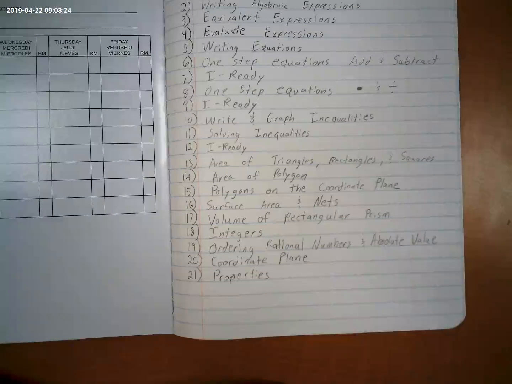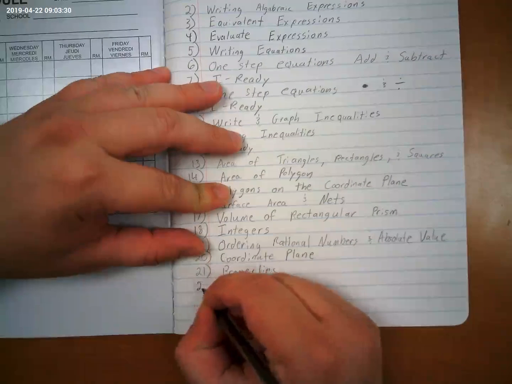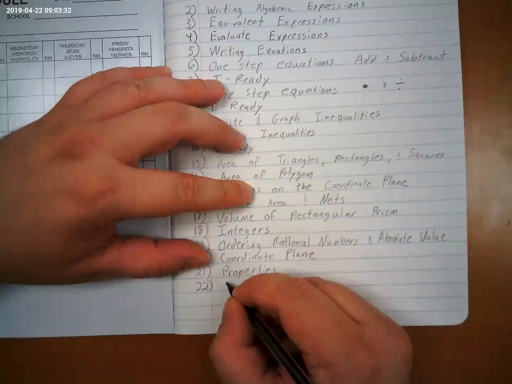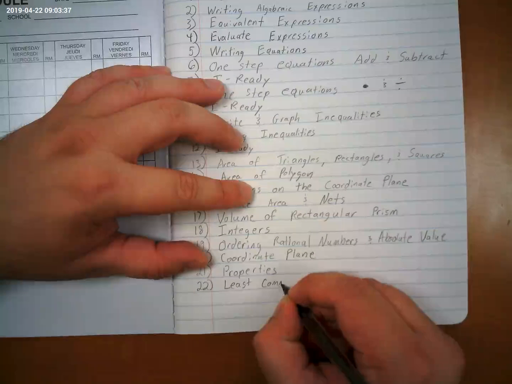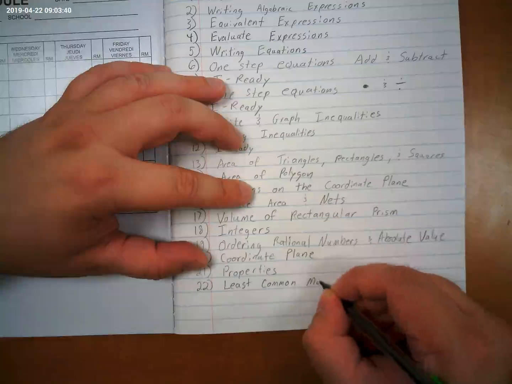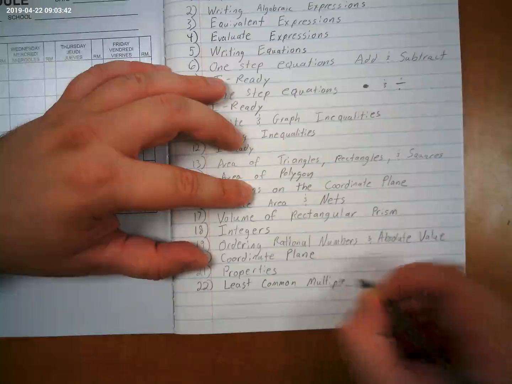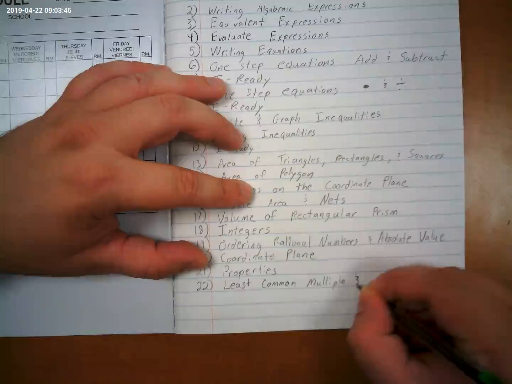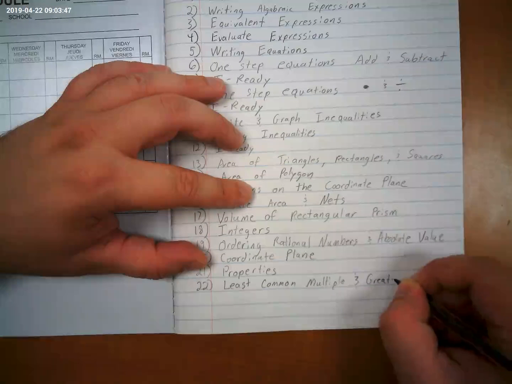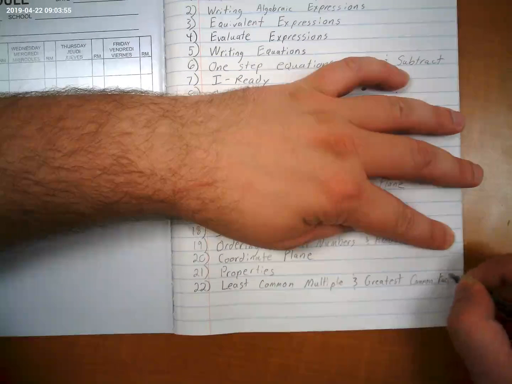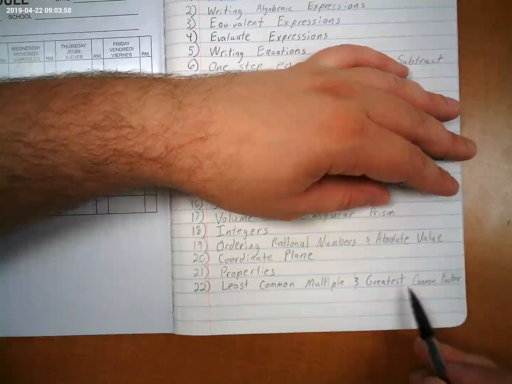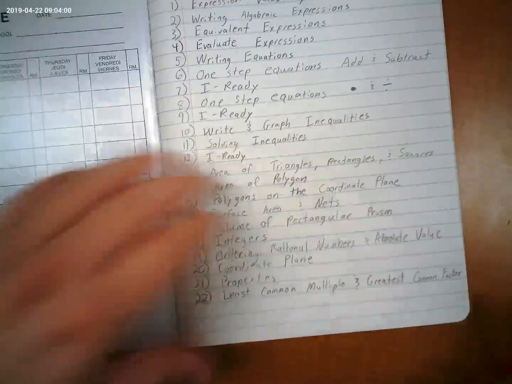Alright, welcome back. We're going to be doing least common multiple and greatest common factors. So we're going to add page 22 to our composition books. And we're going to do least common multiple and greatest common factor. So least common multiple and greatest common factor. That's what we're going to be working on today.